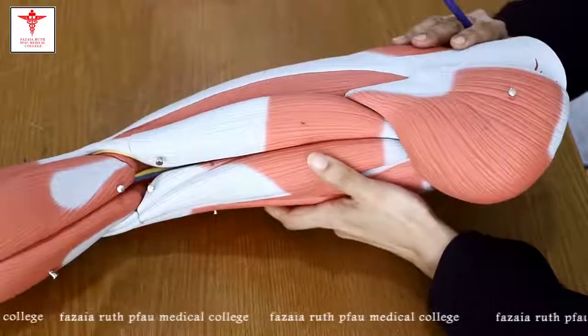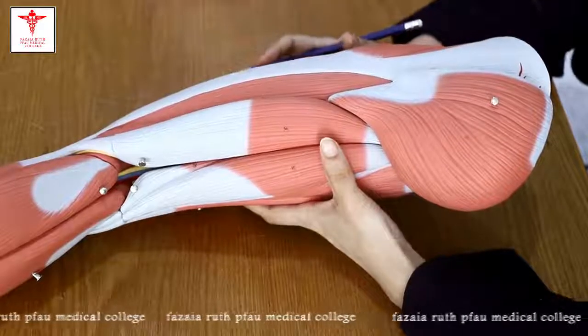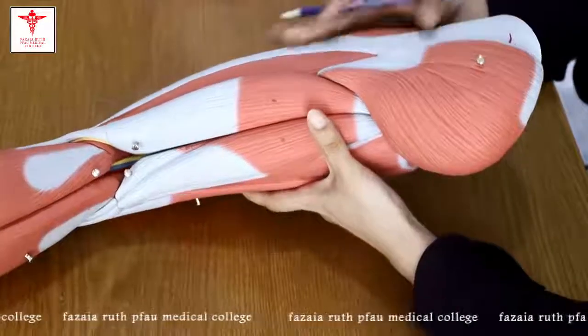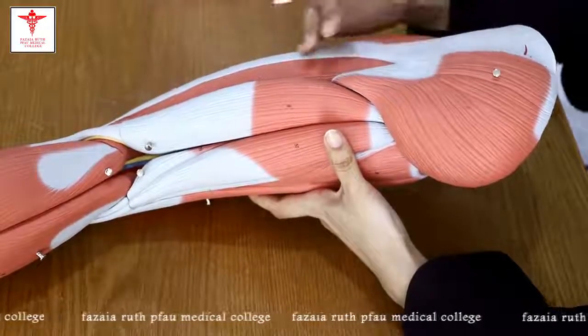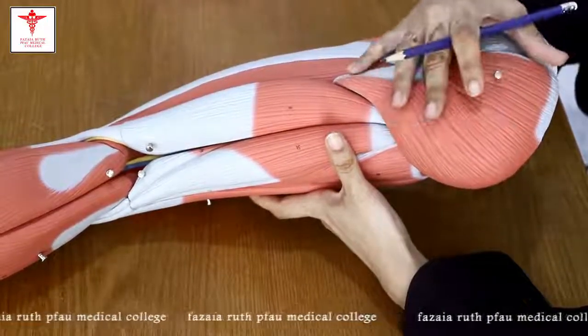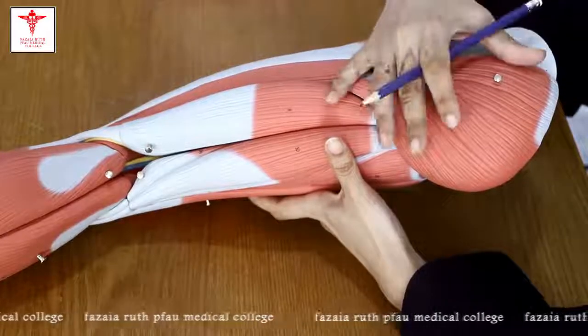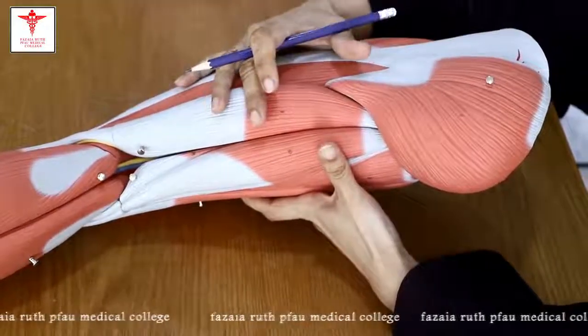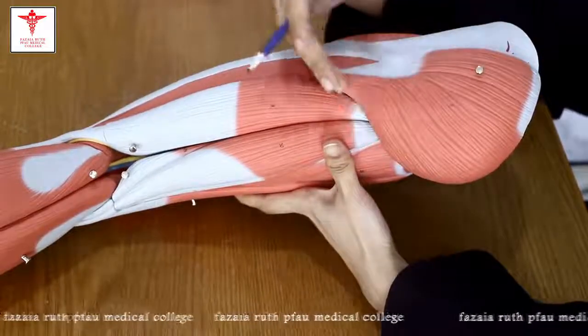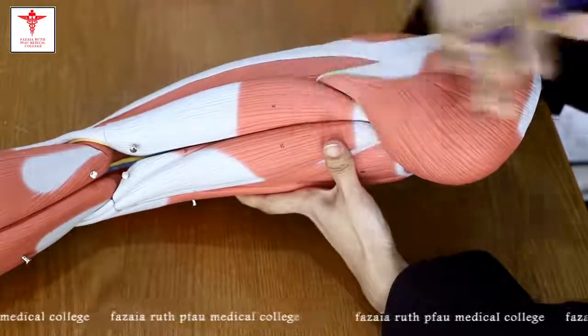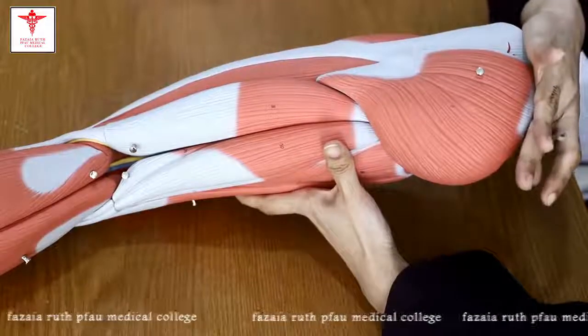Now, as you all know, the gluteal region is present in the posterior aspect of the lower limb. It is basically a transition part that is present between the trunk and the lower limb, commonly known as buttocks. It is marked by the inferior gluteal fold and superior gluteal fold.